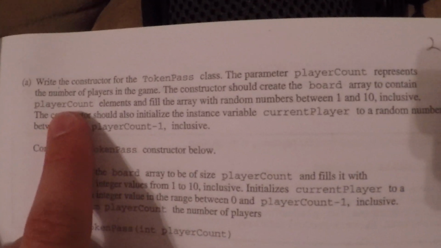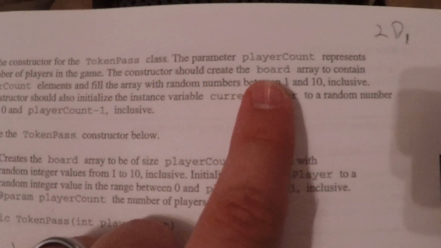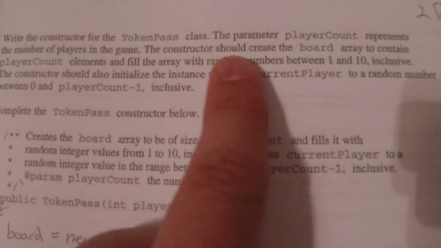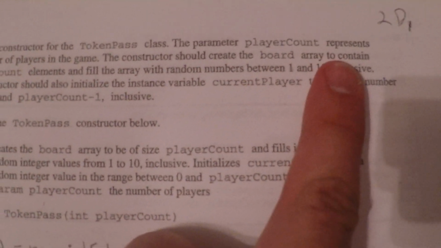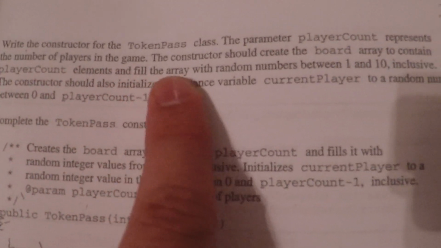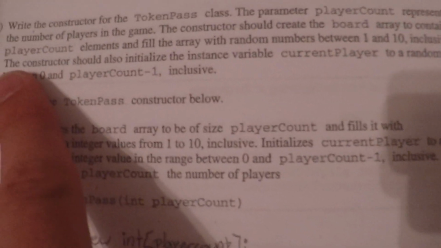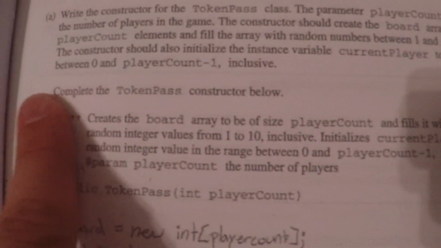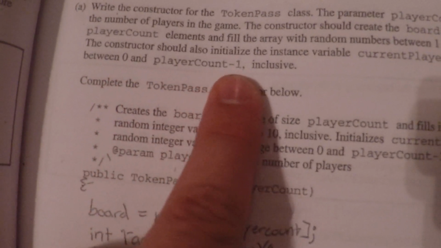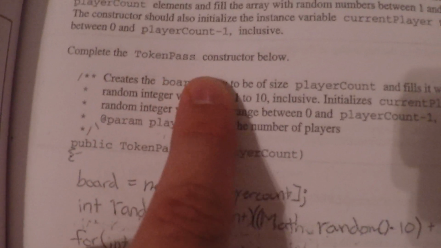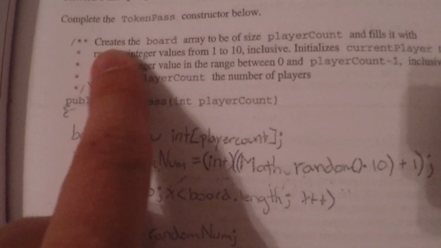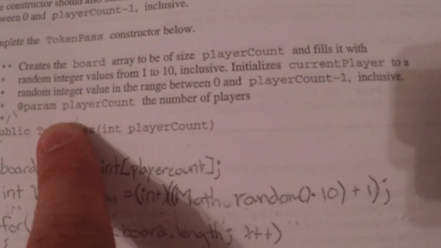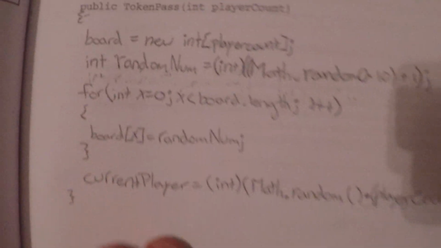Okay, so let's look at 2D1. So the question is, write a constructor for the token pass class. The parameter player count represents the number of players. The constructor should create a board array to contain player count elements and fill the array with random numbers between 1 and 10 inclusive. The constructor should also initialize the instance variable current player to a random player between 0 and player count -1 inclusive. Complete the token pass constructor below. Creates the board, and so on. So they give you parameters, and then they write the header, and then here's your space to write it on the page.